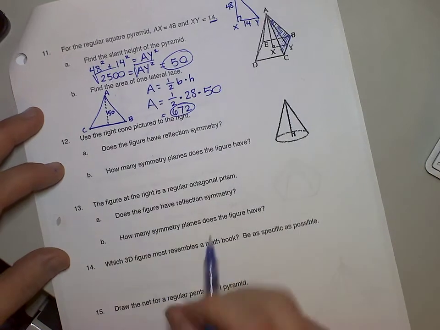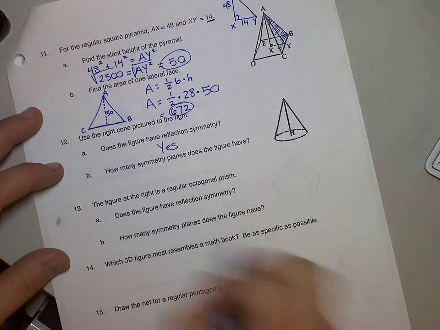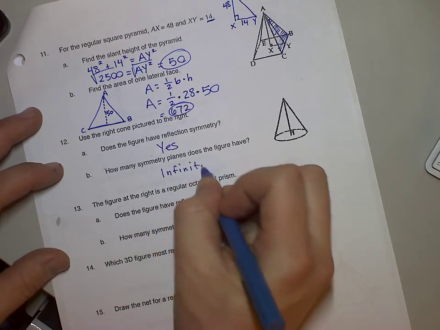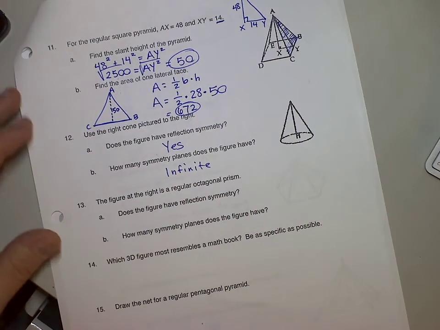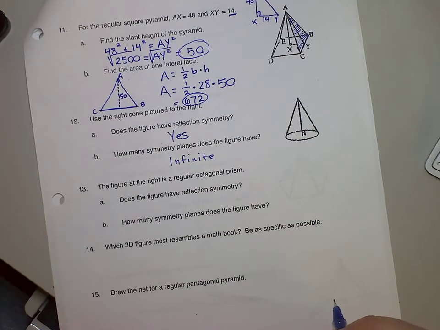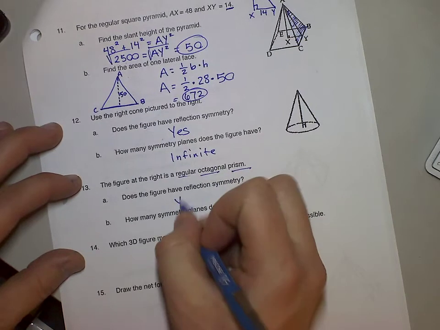For number 12, does a cone have reflection symmetry? Yes. How many symmetry planes? An infinite number. Anytime you have a circular base and a right figure, you have an infinite number that go through the vertex and through the base. That's circular. For number 13, it says a right octagonal prism is shown at the right. It's not. But if it's a regular octagonal prism, yes, it does have reflection symmetry.